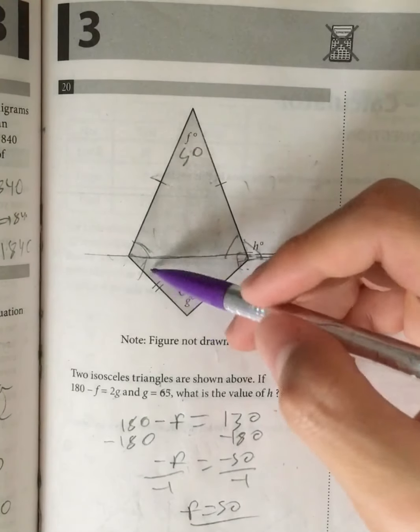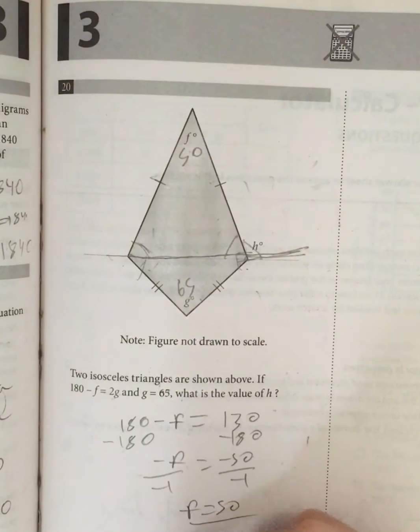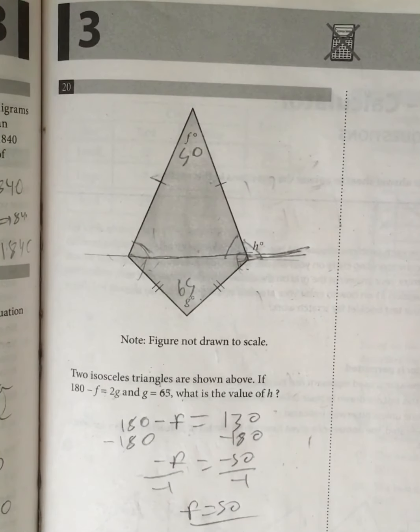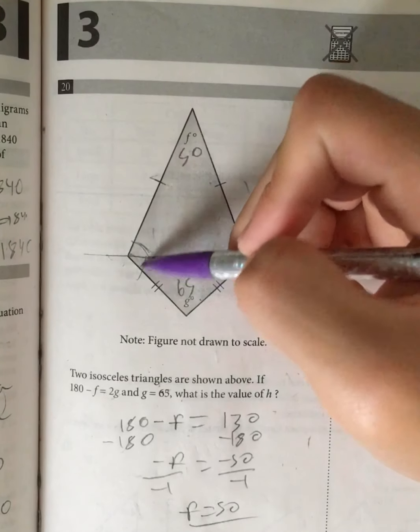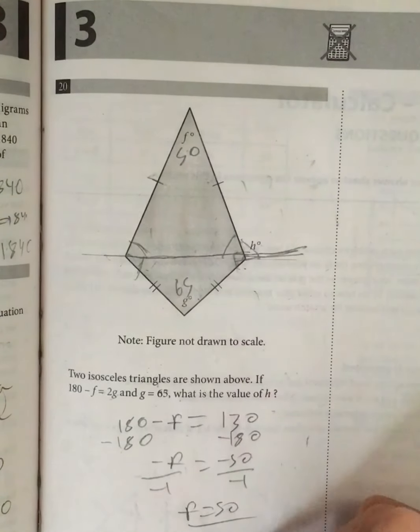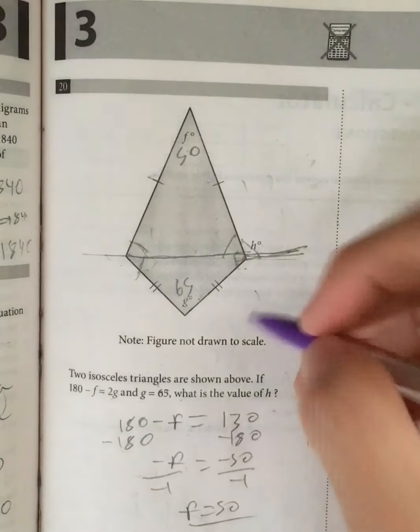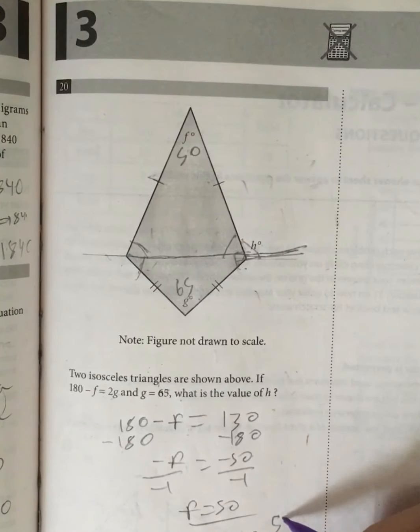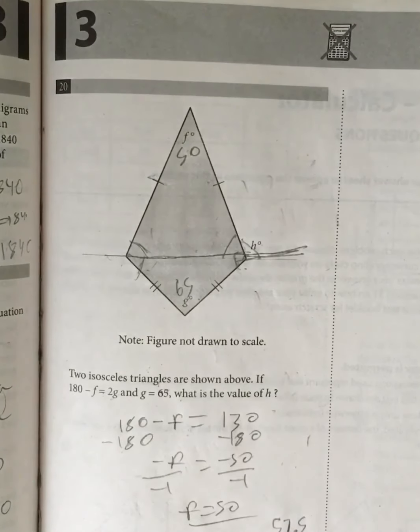All right, and now 180 minus 65 is 115. So that means this angle right here is 115 divided by 2, giving us 57.5.